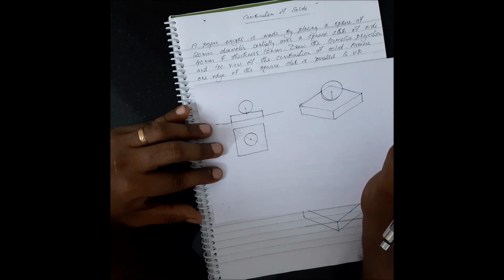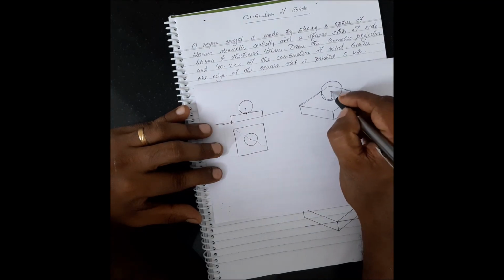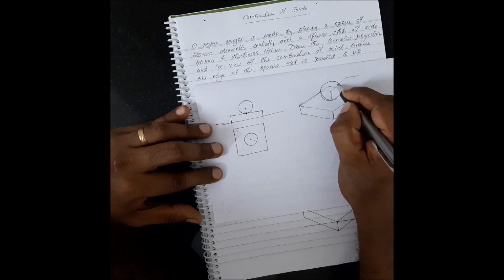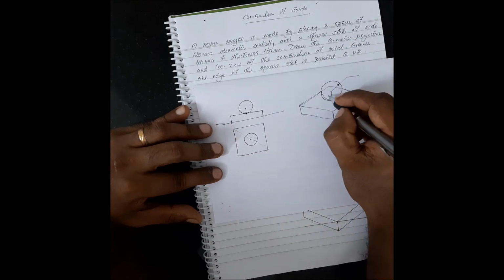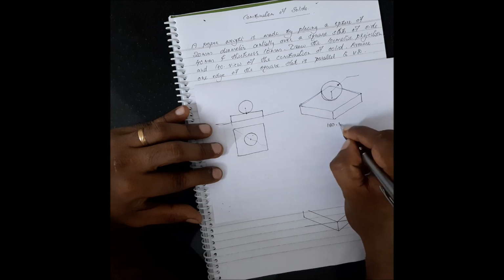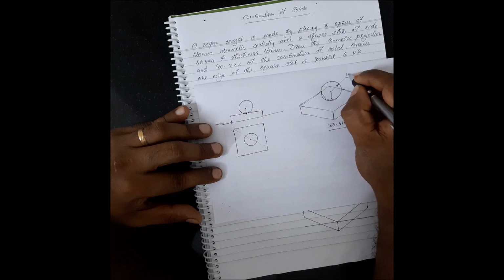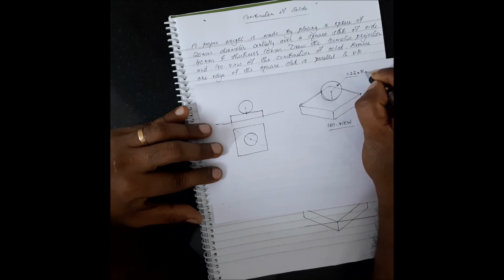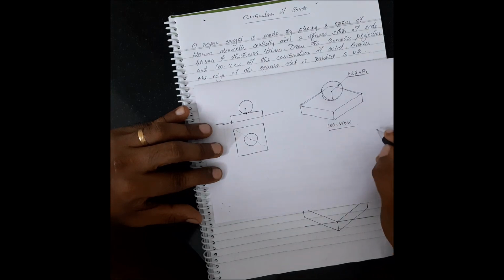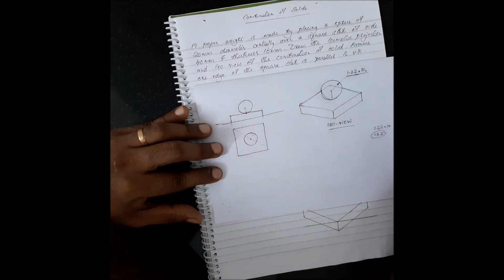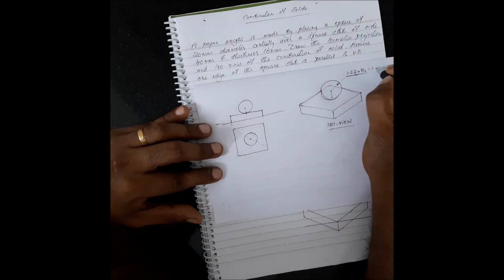Now the question is, what is the radius of this circle? If we are drawing an isometric view, the radius of the circle will be 1.22 times the actual radius, which in this case is 10. So your answer is 1.22 into 10, which is 12.2. 12.2 should be the radius of this circle, which is 12.2 millimeters.